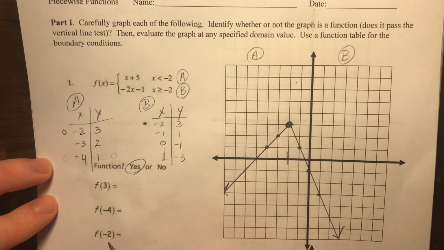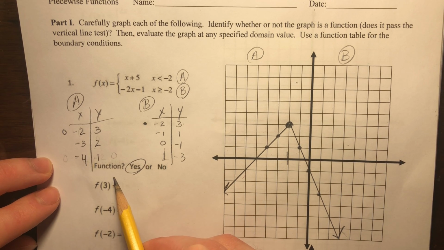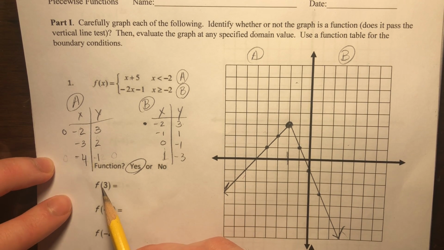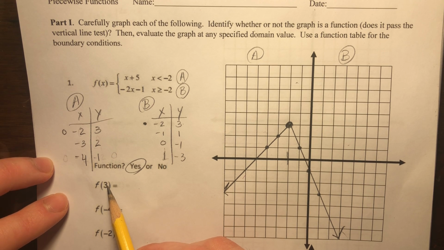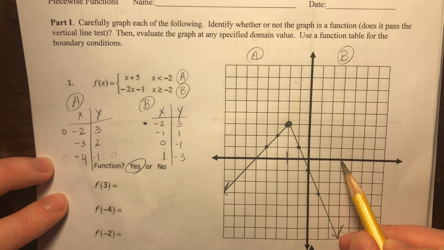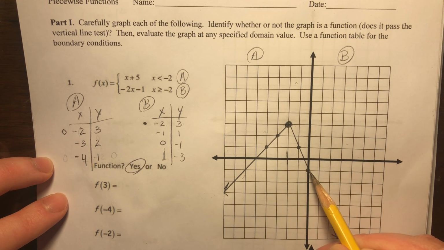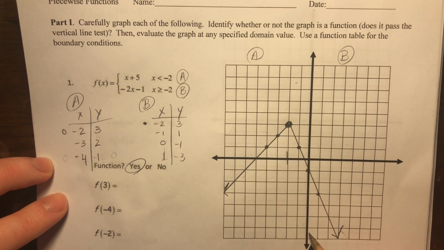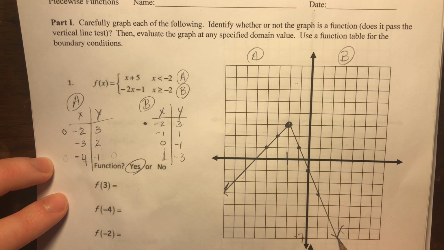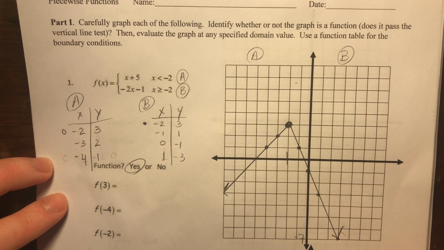All right, f of 3. So that means what is the value of the graph when x is 3? And I can see that it's going to hit, let's see, 1, 2, 3, 4, 5, 6, 7. So that y value here is -7.